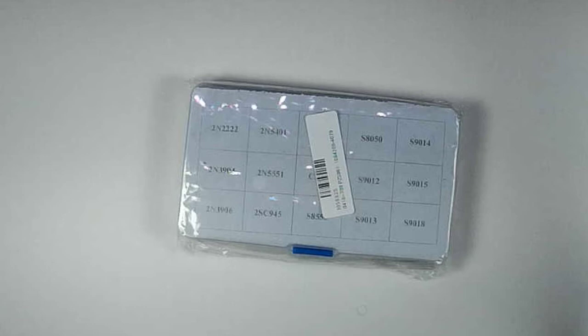So basically, we can draw it as separate diodes.